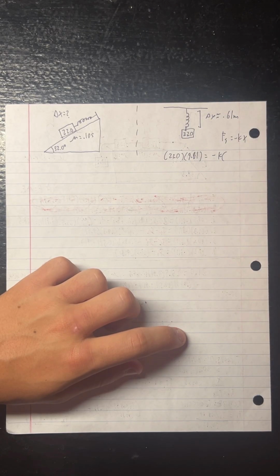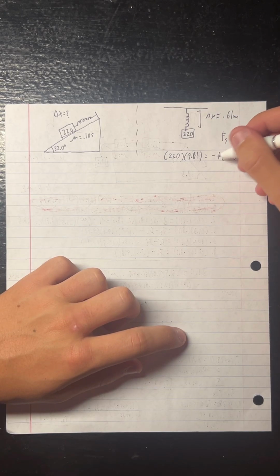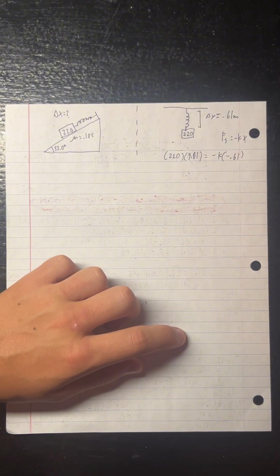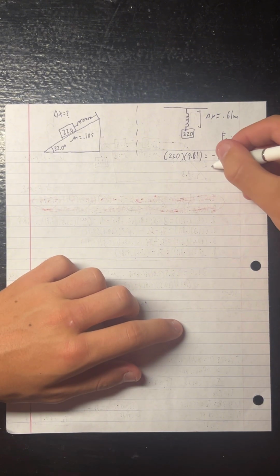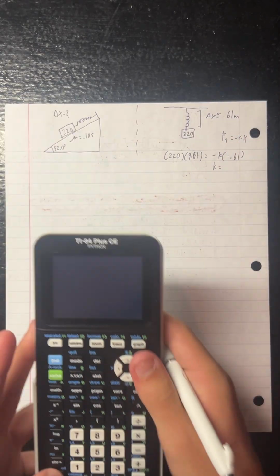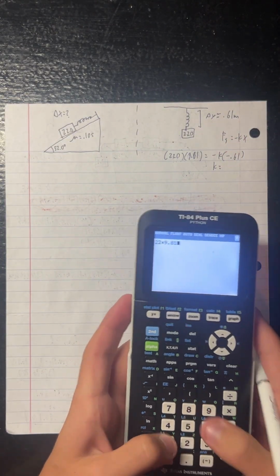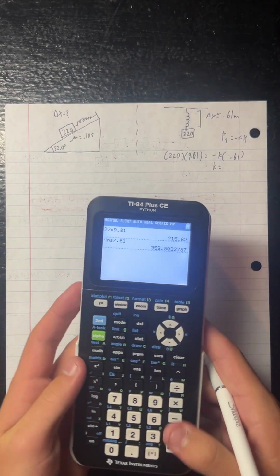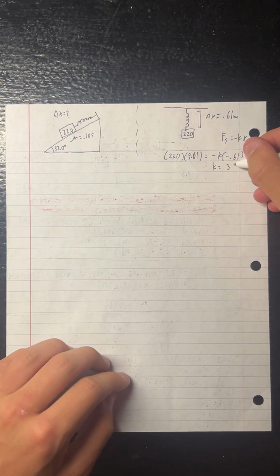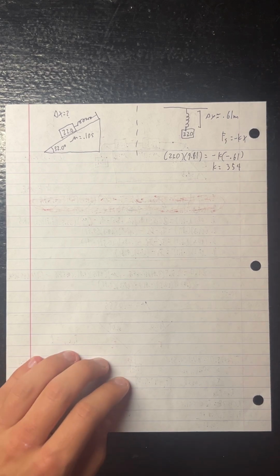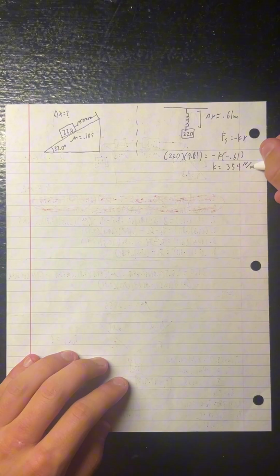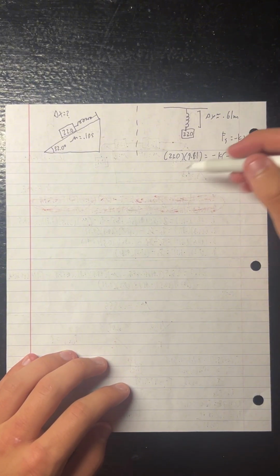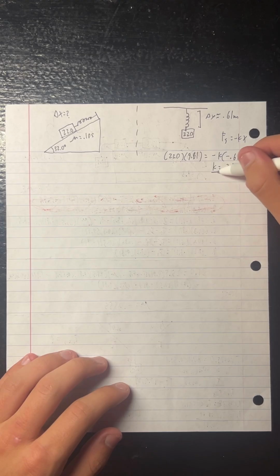What is x? Well, it's final minus initial. The final is down here, so it's negative 0.61. Remember, the negative with k doesn't really matter that much. So let's just solve for k here. Pretty much simple algebra, 22 times 9.81 divided by 0.61. And our k comes out to 354. And the units for k are newtons per meter. So that's pretty much what we solved for, the k.